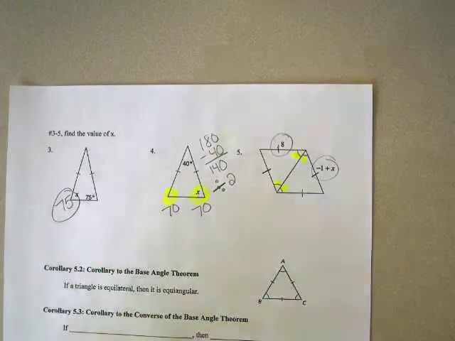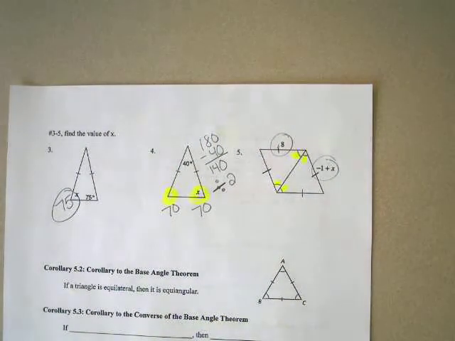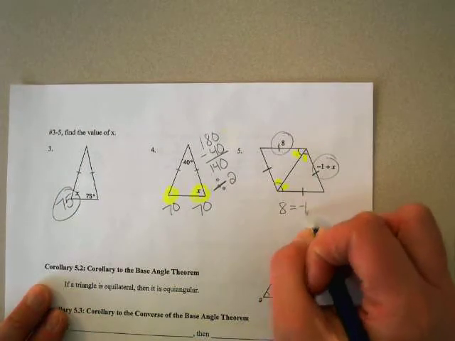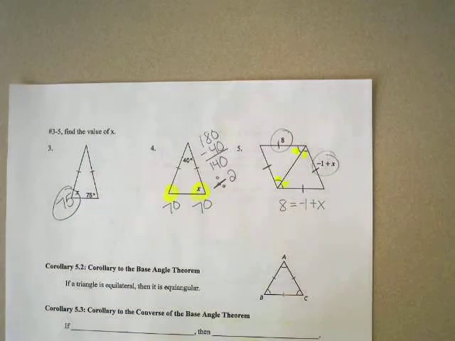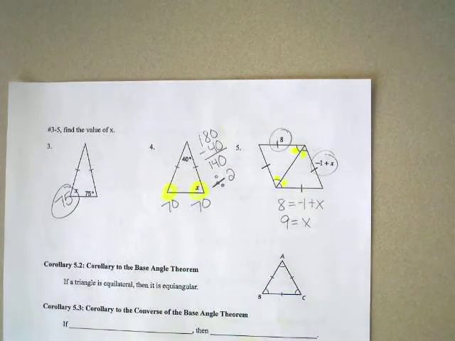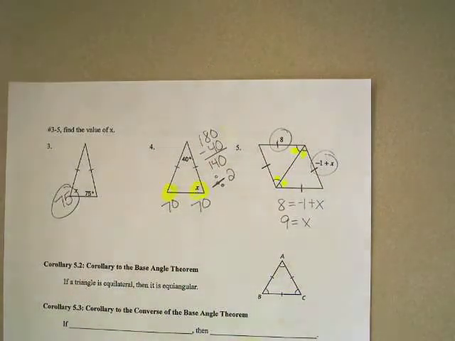Just like you did on your quiz, I'm not saying you have to necessarily make an equation, because some of you are pretty good at doing it in your head, but you just set the sides equal to each other and then finish it off. You're not going to see any systems today, but you will see some little one-step equations. Okay? So let's fill these back in over here.